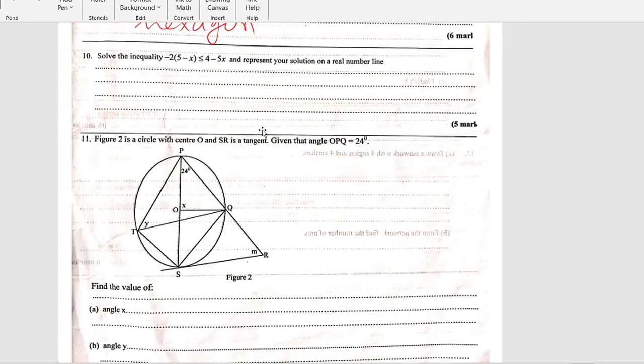Okay, the 10th question. Solve the inequality and represent your solution on a real number line. Having this inequality, the first thing to do here is to remove the bracket. So we have negative 2 times 5 here, gives negative 10 plus 2x less than or equal to 4 minus 5x.